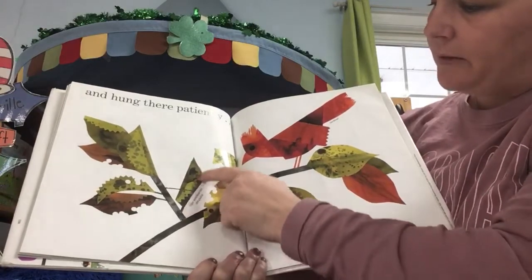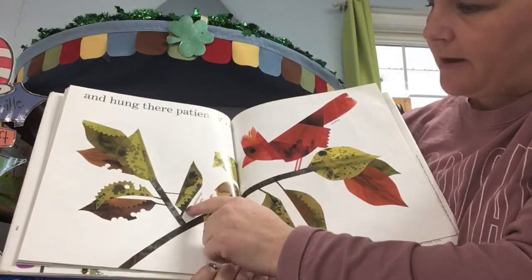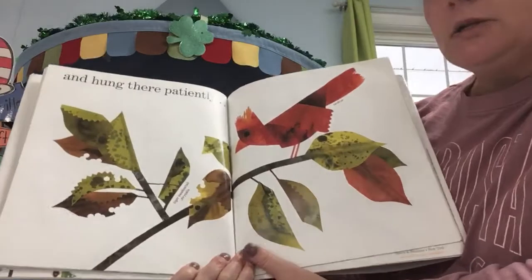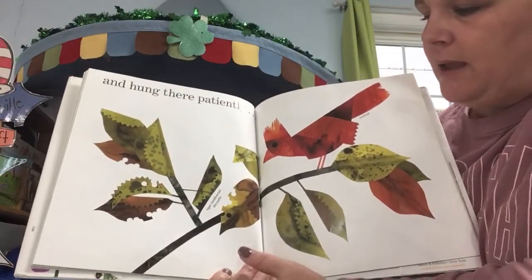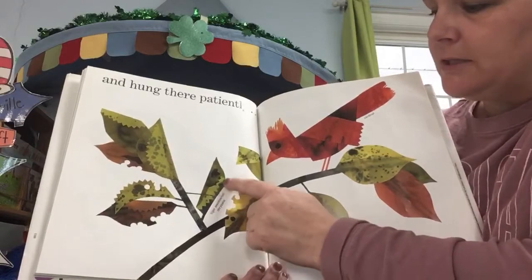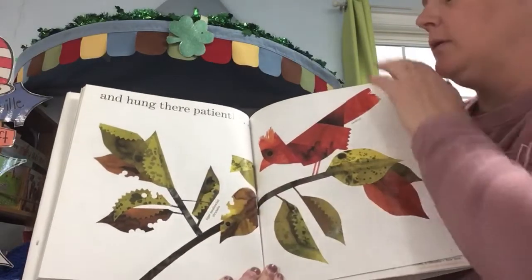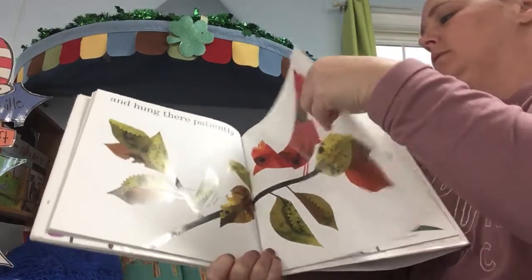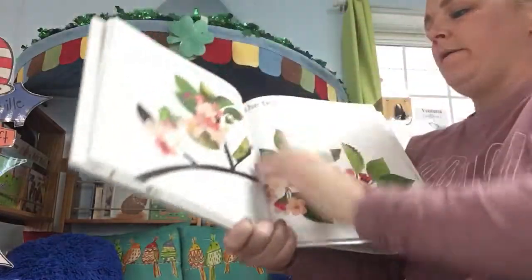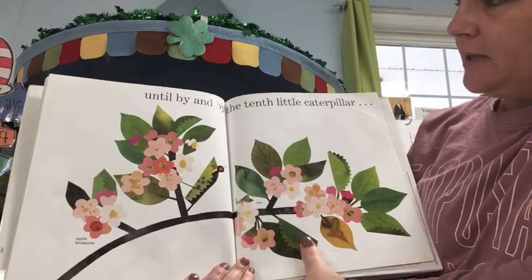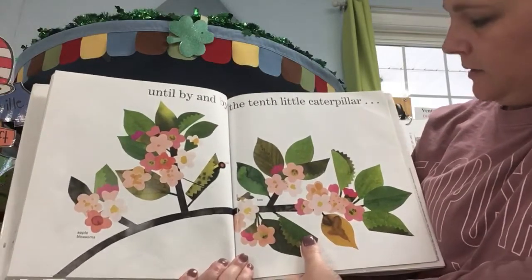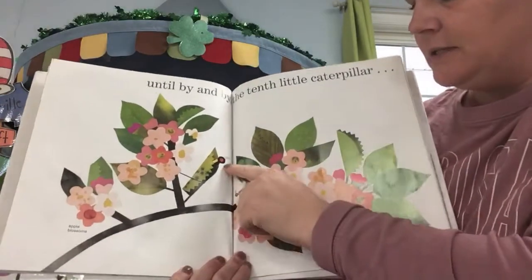So the caterpillar is hanging from the tree right there. You see that? He doesn't look like a normal caterpillar though, does he? He changed. He made a little house, a chrysalis around himself. So he hung out by the tree until by and by the 10th little caterpillar, see the little caterpillar?